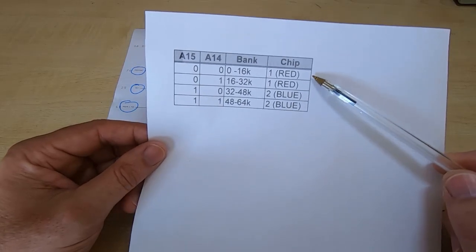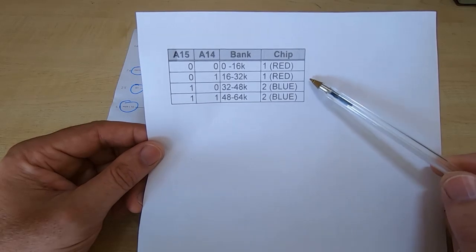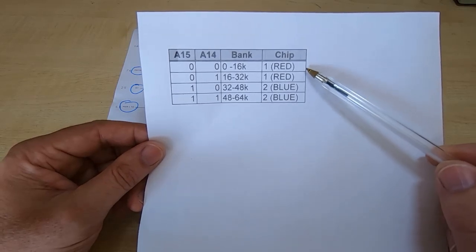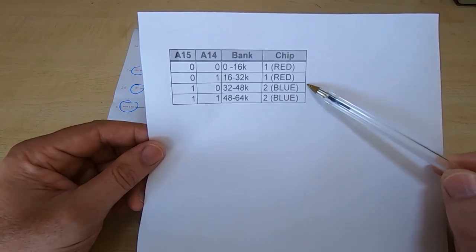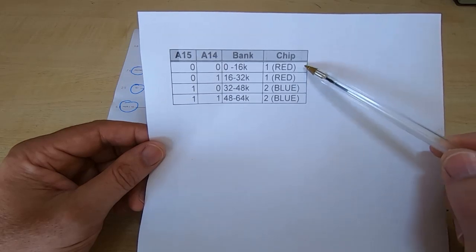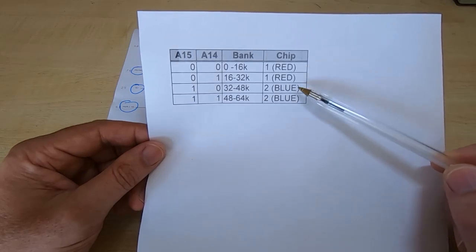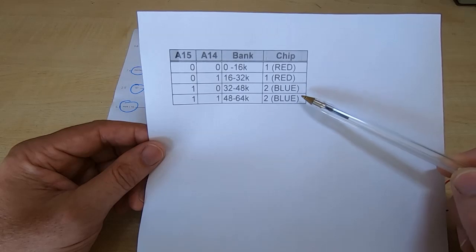So that means that the decoding circuit has to do two things. It has to be able to decide which of the two chips to select, and then it has to decide if it needs to select any of the two banks within those chips.